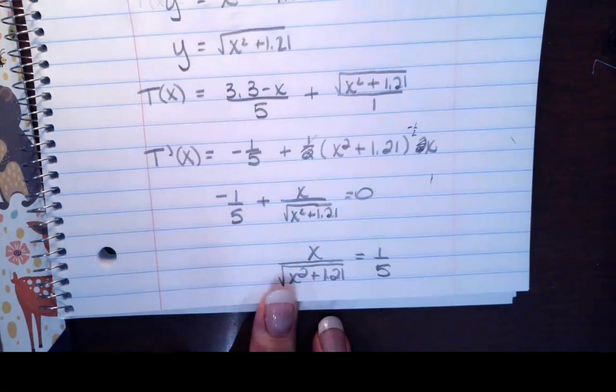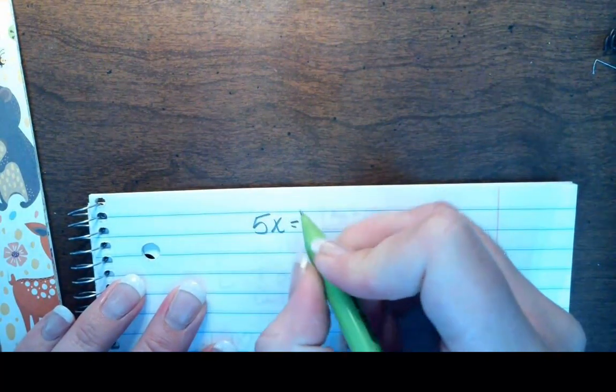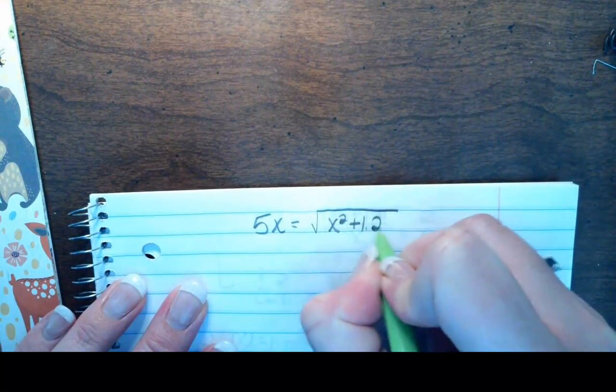And now we are going to cross multiply. So when we cross multiply, what we get is 5x equals the square root of x squared plus 1.21.